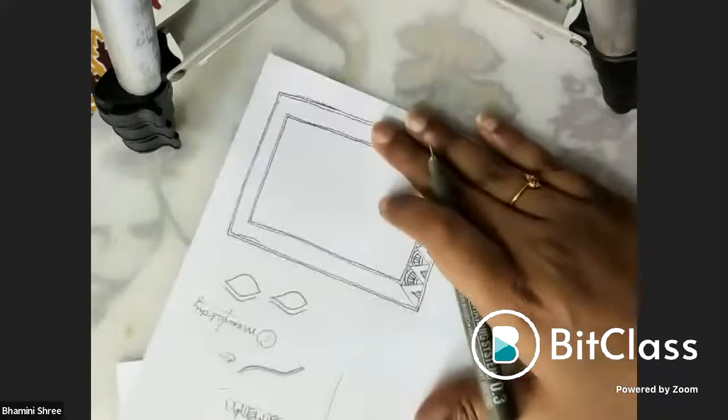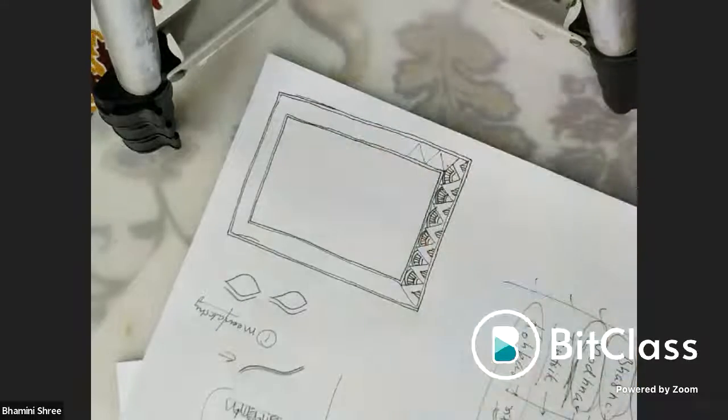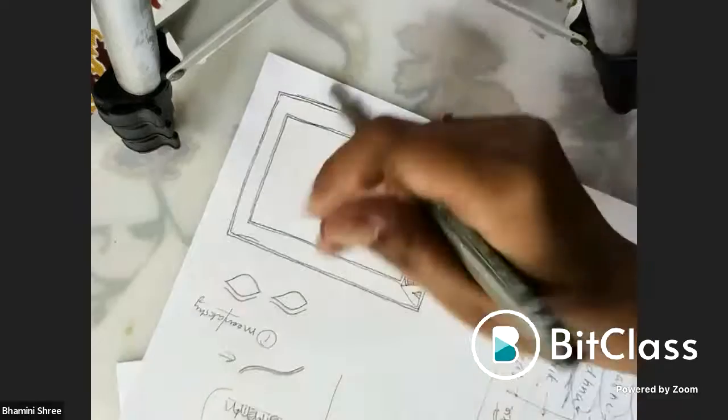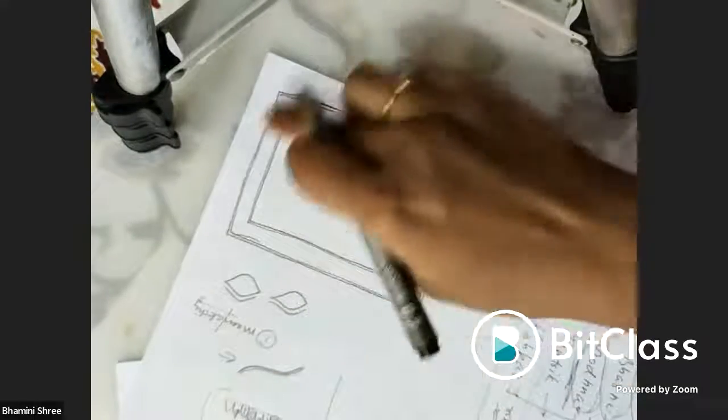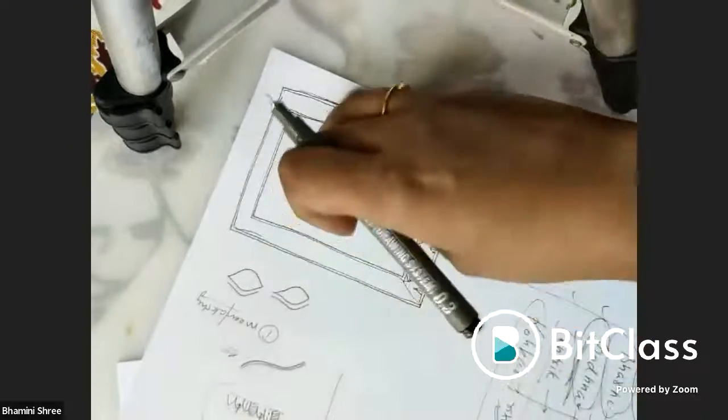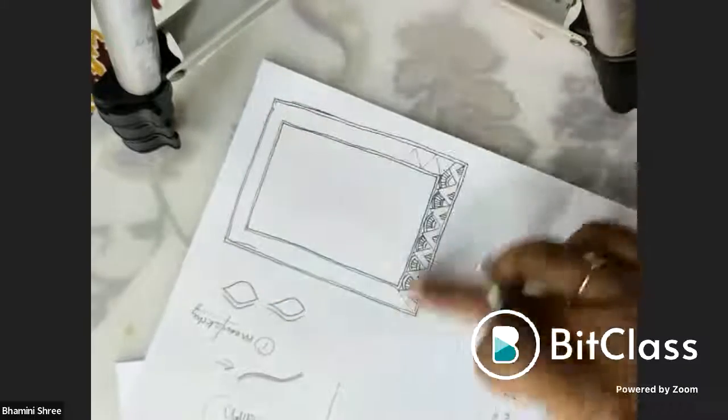Once your border is ready, of course, it has to be done on all the four sides. Once your border is ready, then you start with your work, or you just divide it first, make your painting. Depending on the painting, take a call on how your border should look.